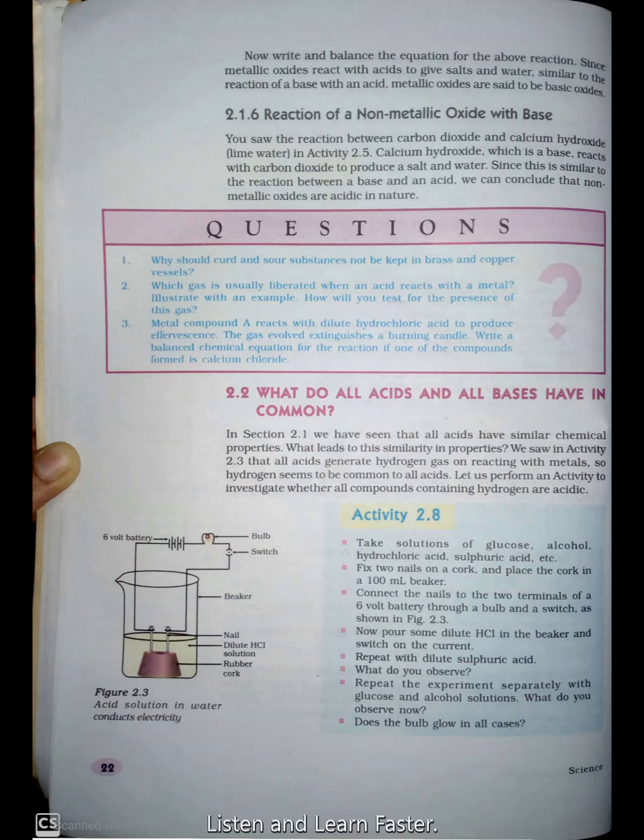Page number 22. Now write and balance the equation for the above reaction. Since metallic oxides react with acid to give salt and water, similar to the reaction of a base with an acid, metallic oxides are said to be basic oxides.